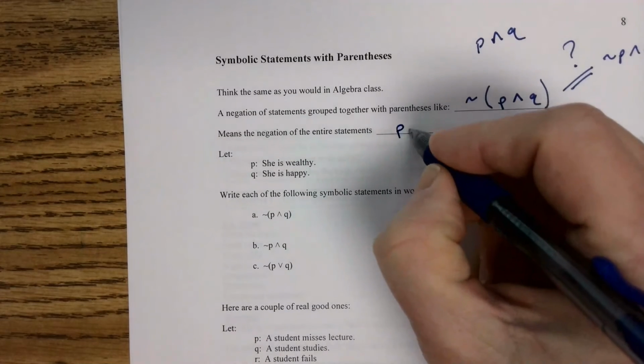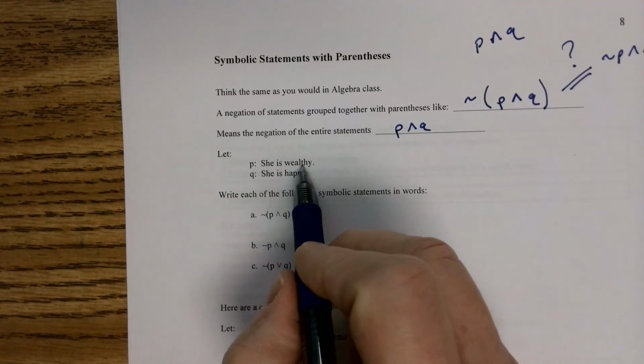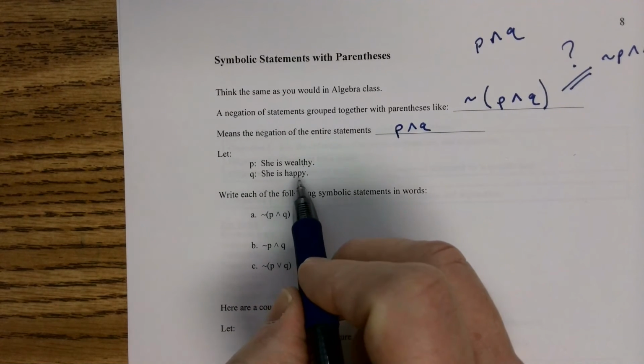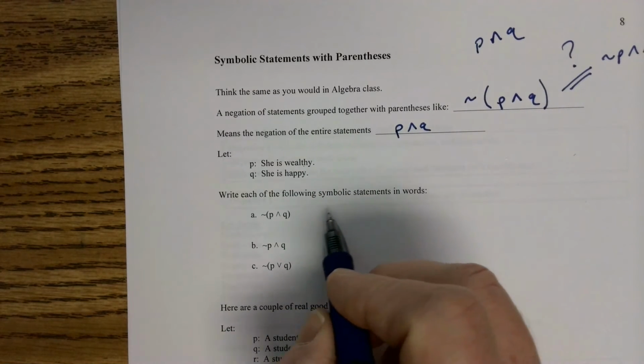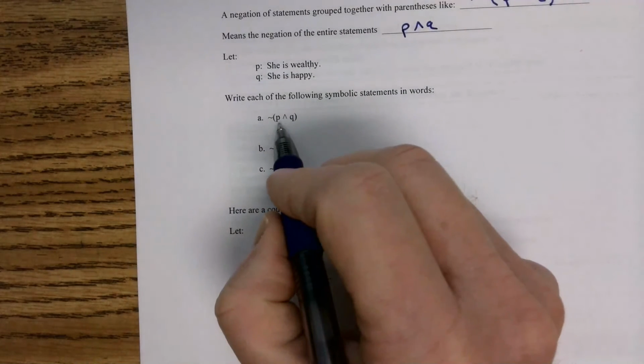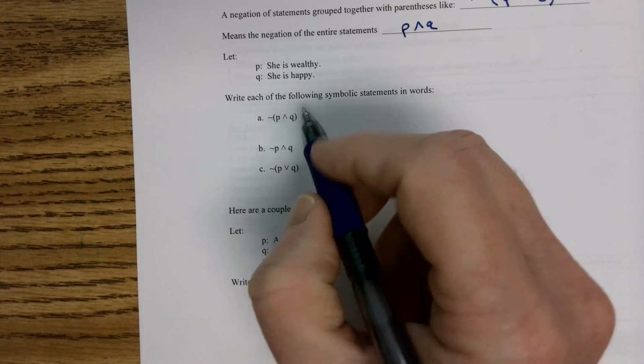P and Q. So this is how we're going to do this. She is wealthy. She is happy. Let's see if we can negate these. So inside is she is wealthy and she is happy. Correct? But we want to negate that.